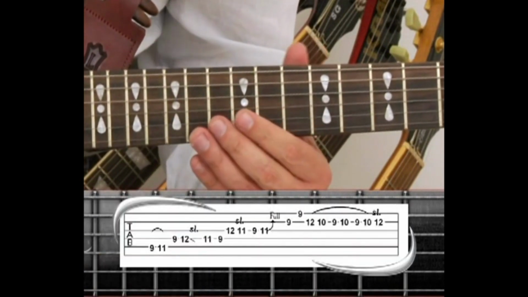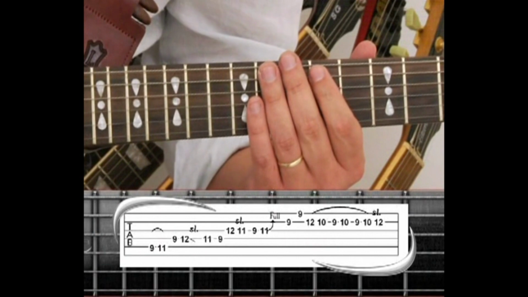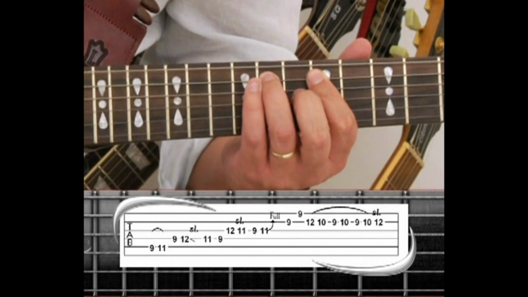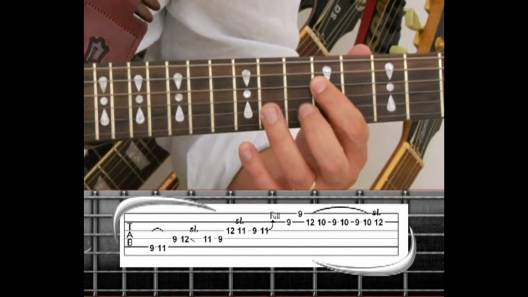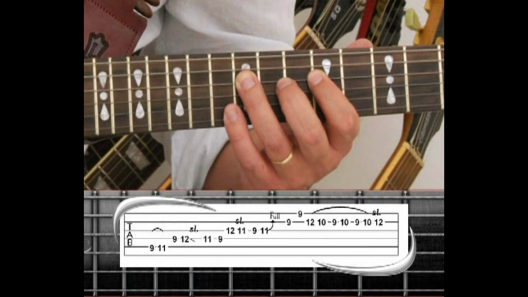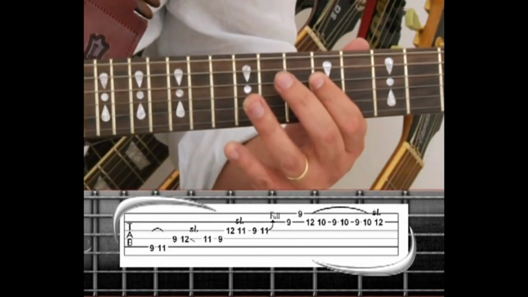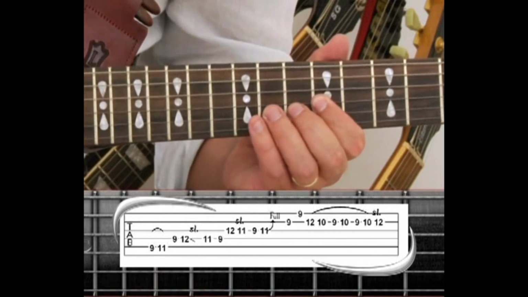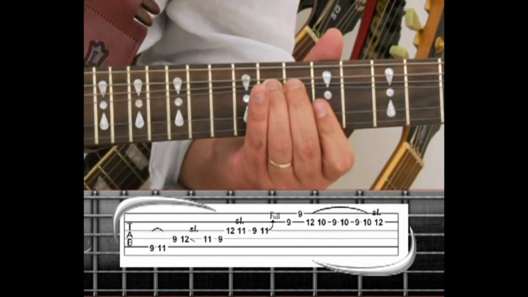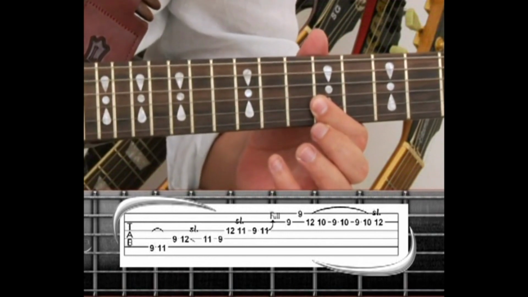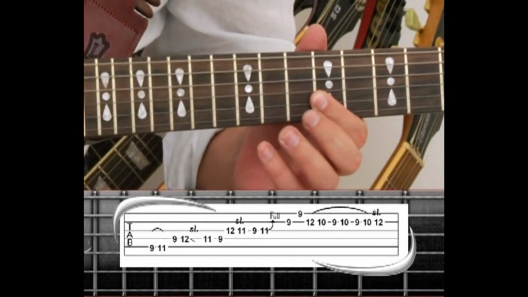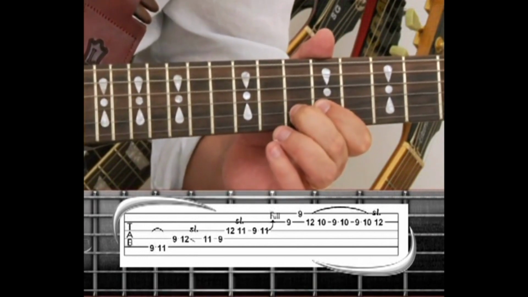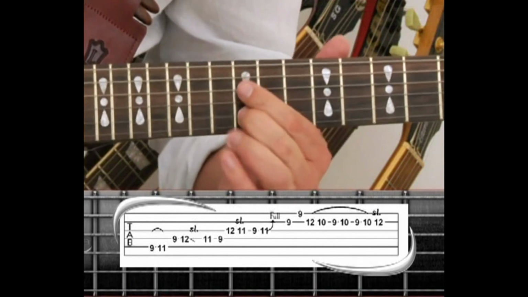Drop down to the 5th string for phrase 19 and play an ascending scale run starting on the 9th fret, hammer to 11, to the 4th string 9, 12 with the ring, slide to 11, then 9, to the 3rd string 12, slide to 11, then 9, back to 11 with a bend, to 2nd string 9, to 1st string 9, and end with hammer-ons and pull-offs on the 2nd string, 12, 10, 9, 10, 9, 10, slide to 12.